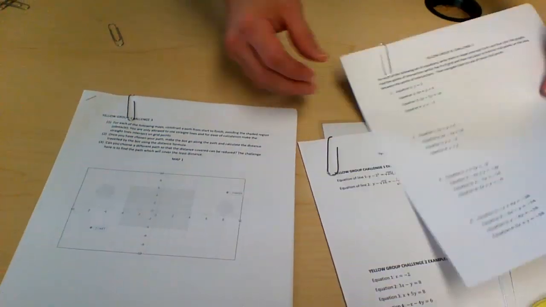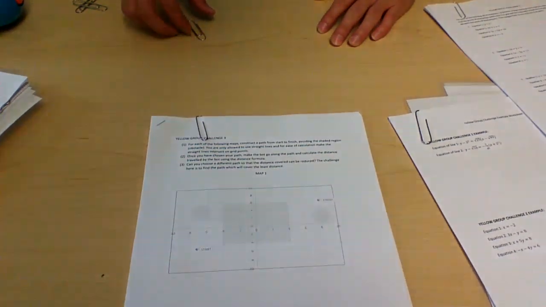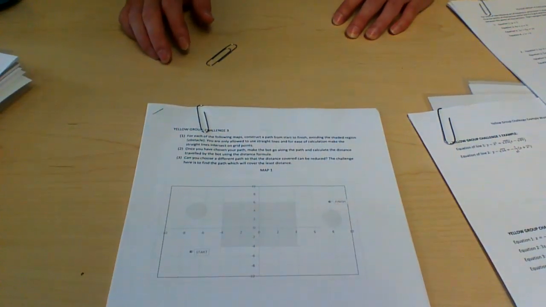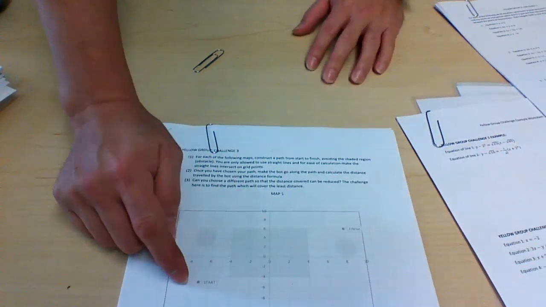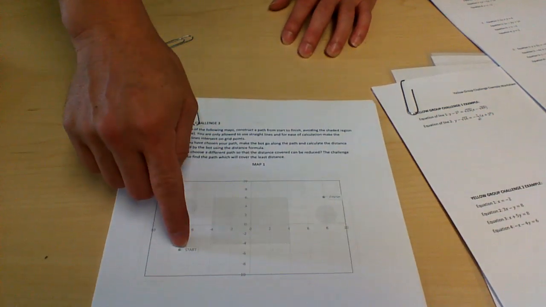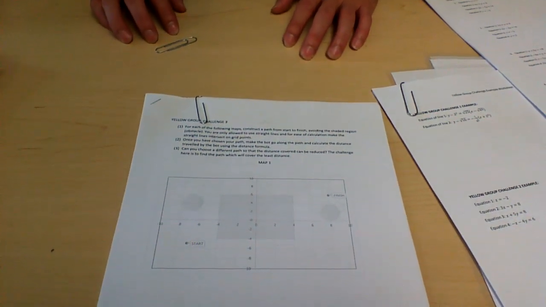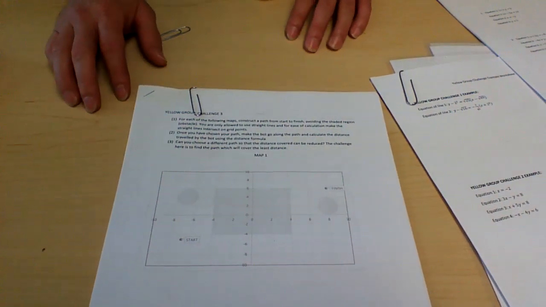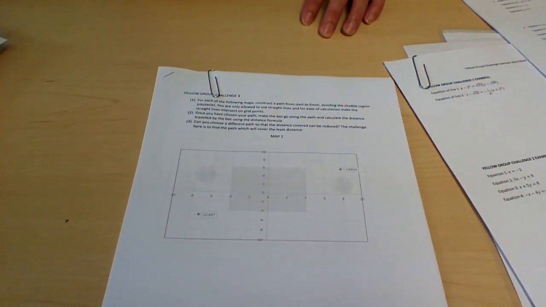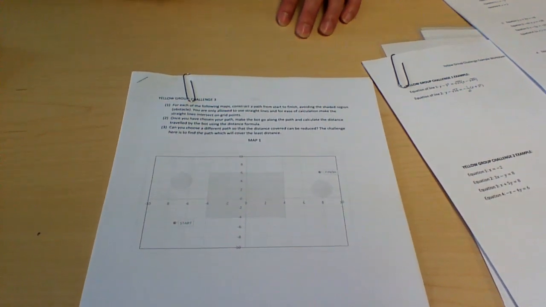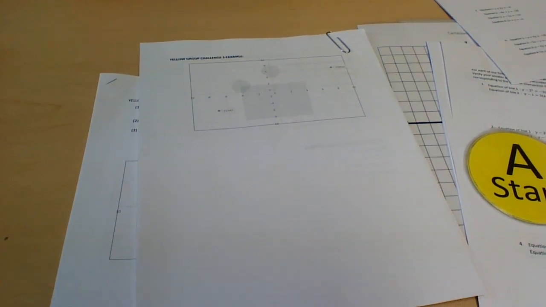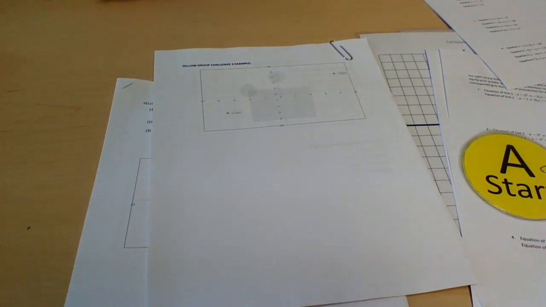And then after that, they'll do the 3rd challenge, which looks more like a map. There's shaded regions on here, and what they want to do is figure out from start to finish what is the shortest distance that Dash can possibly travel to get from start to finish. And then they will drive Dash from their start to their finish, and they'll calculate what distance he had traveled. So you'll have to take them through example 3 and show them how to calculate distance of lines.